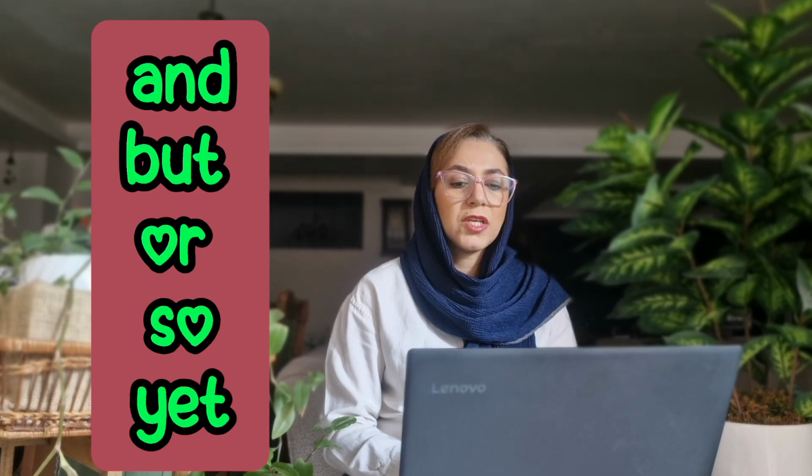These connectors are called coordinate connectors because two sides, two sentences are at the same level of importance. No one is the main sentence. Both of them are complete and both of them are main sentences. So we use coordinate connectors to connect these two types of sentences. Of course, in the rest of this video, I will explain some other connectors with some other types of sentences. So please stay here and listen to what I say.